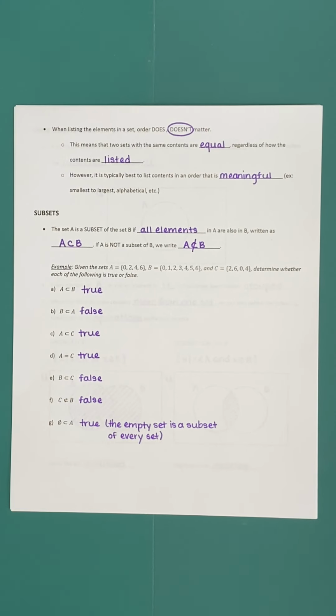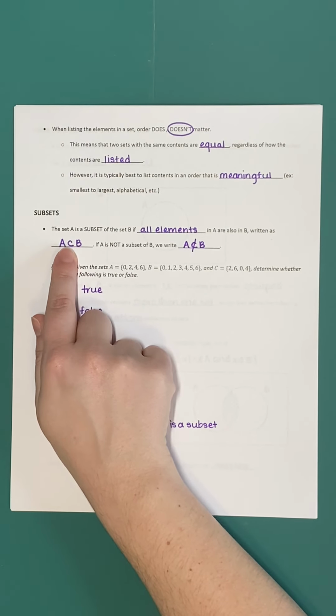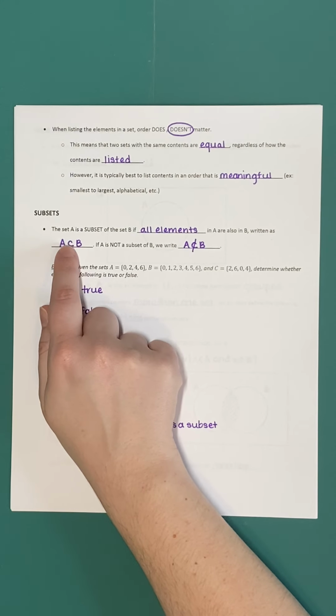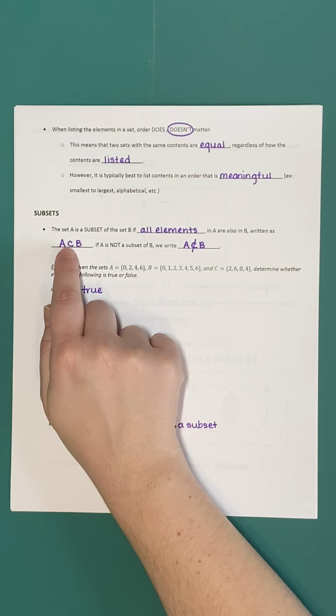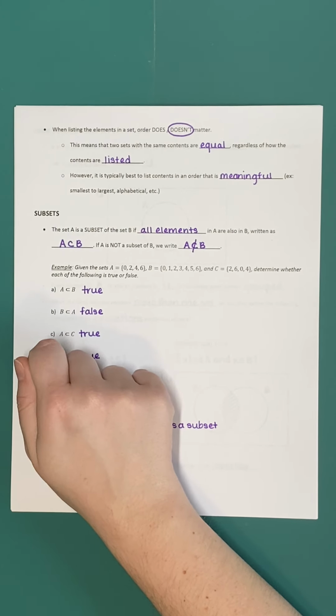A set A is a subset of the set B if all elements in A are also in B. The way we indicate this is that A is a subset of B, that's how we read this notation. It looks kind of like a C. I think of it as a "contained in." A is contained in B. So what does it mean to say that A is a subset?